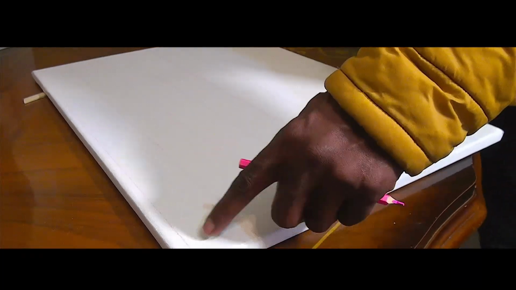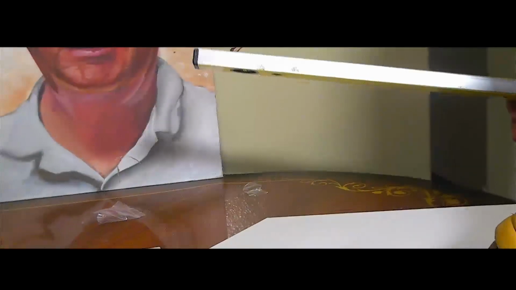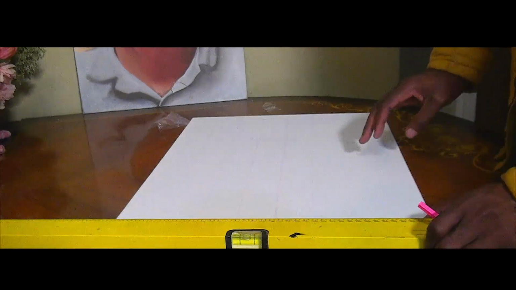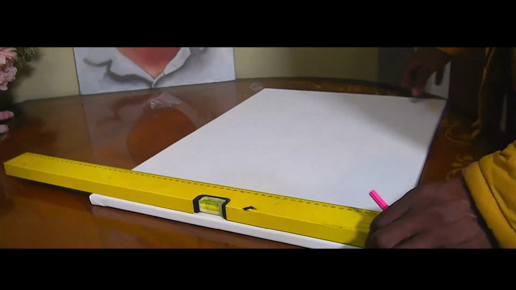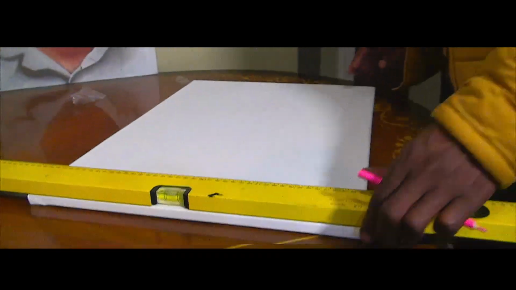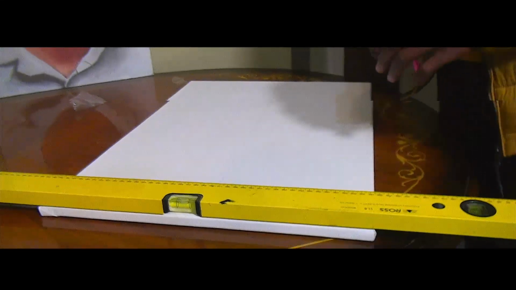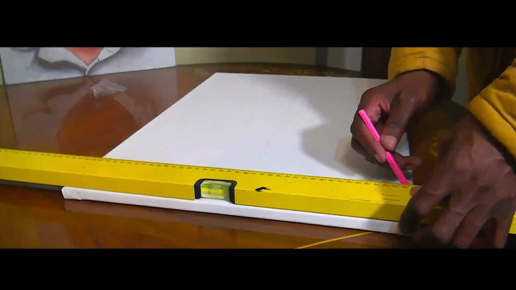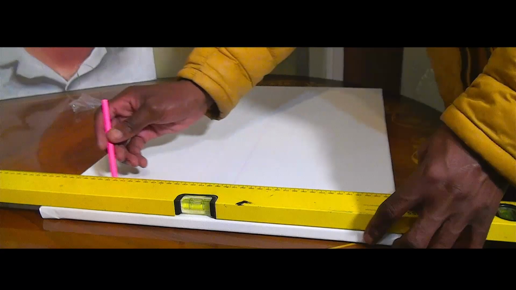One, two, three, four, five, six, seven, eight, nine. See the lines? Yes. Alright, so now we need to create a grid. So we're going to draw more lines on this side, the same exact thickness of 2 inches or 5 centimeters, starting from the top, okay? Because that's how I started it on the computer.